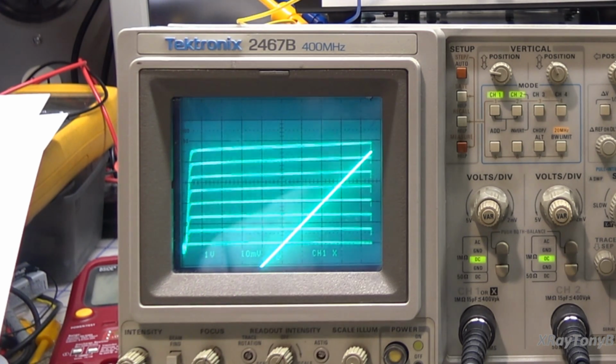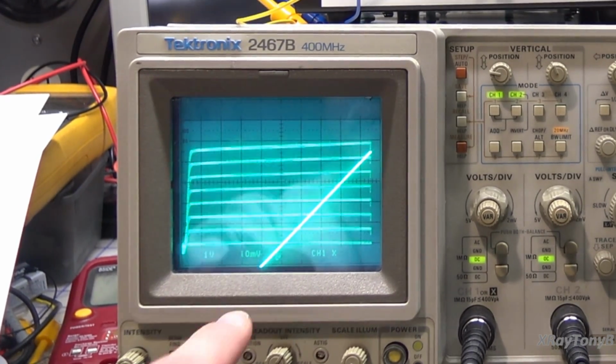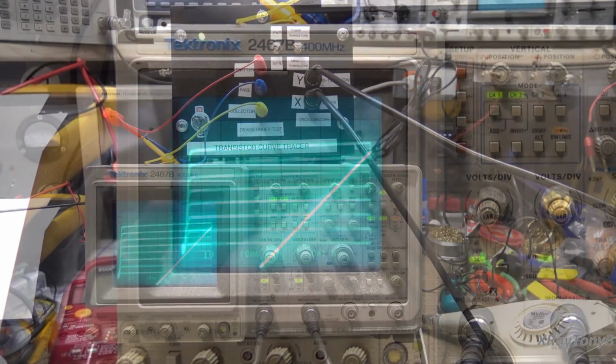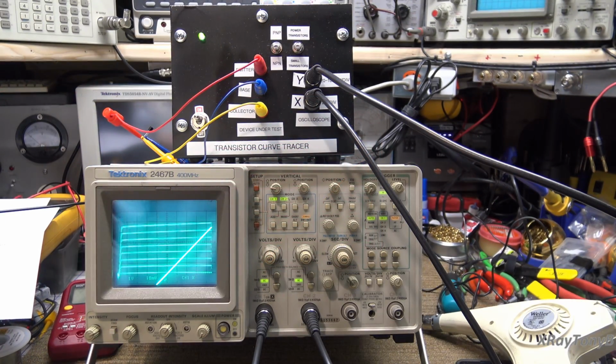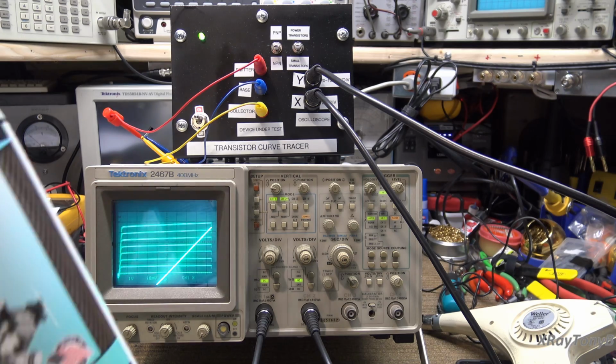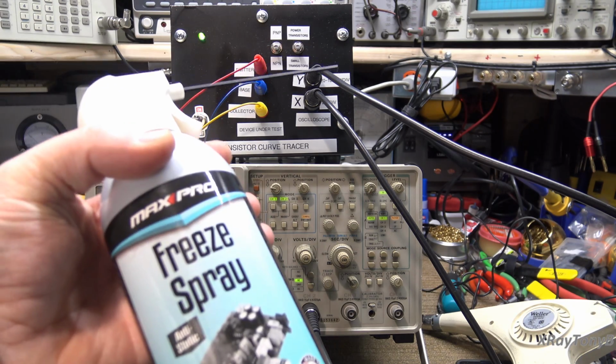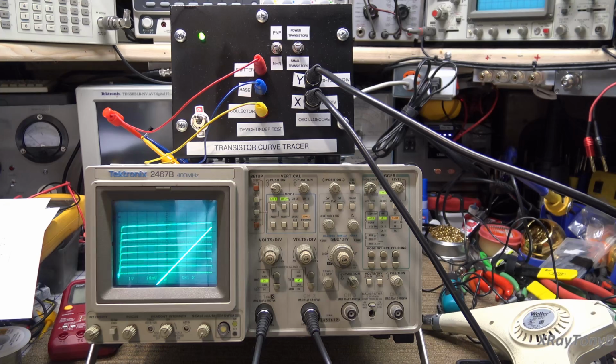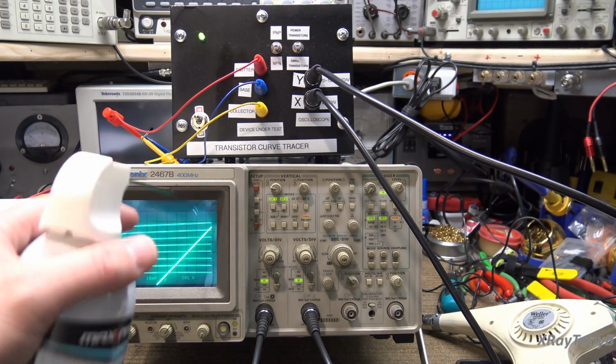The other thing we're going to talk about is temperature change versus beta. Now this transistor has been on the curve tracer for a while now, so it's kind of stabilized, at its ambient operating temperature. But what happens if I change that temperature? So let's try two different things. First, we're going to cool it down with this freeze spray, and then we're going to heat it back up with a heat gun. And let's see what happens to the gain of the transistor.